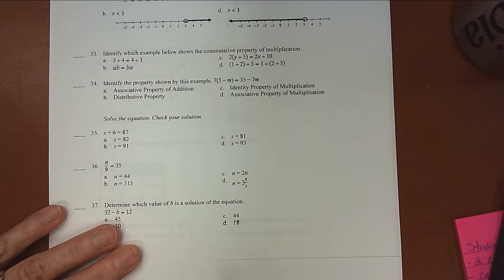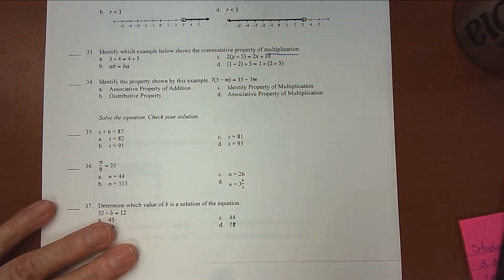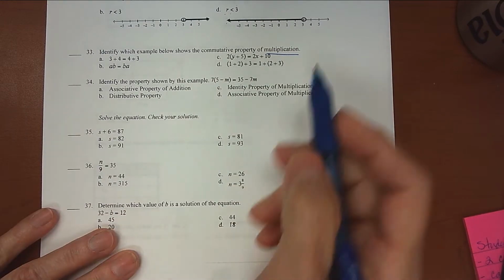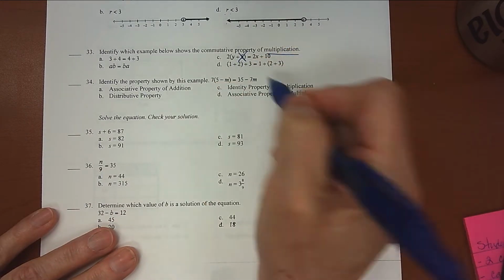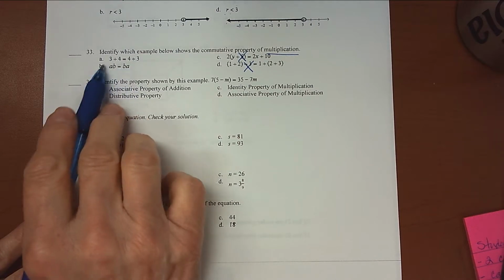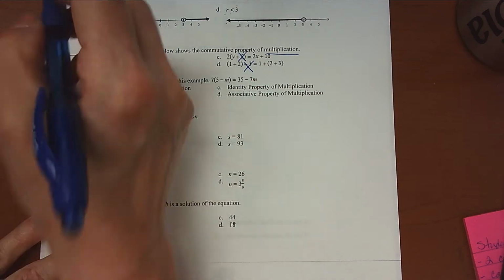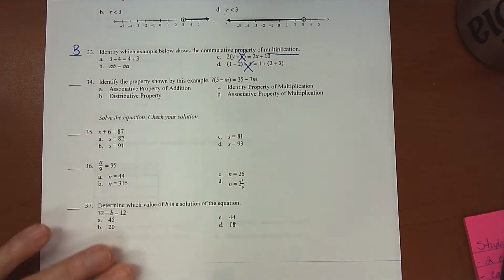Identify which example below shows the commutative property of multiplication. You've got to read the whole thing there. These are not commutative properties over here, but these are both commutative properties. This is the one that goes with multiplication. So A times B is the same as B times A. B is our answer there.